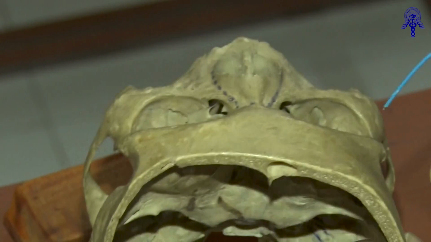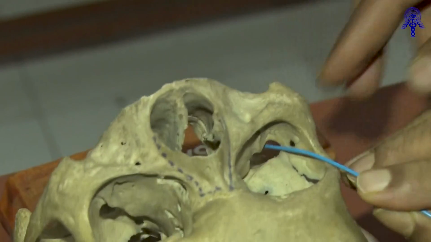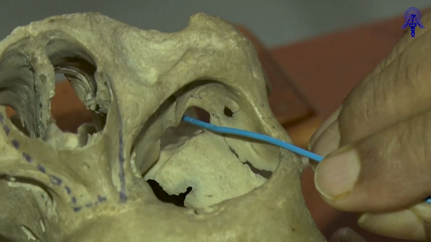Then another cut. Here is the inferior orbital fissure. Can you see?